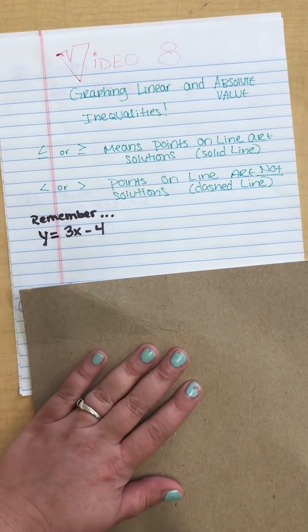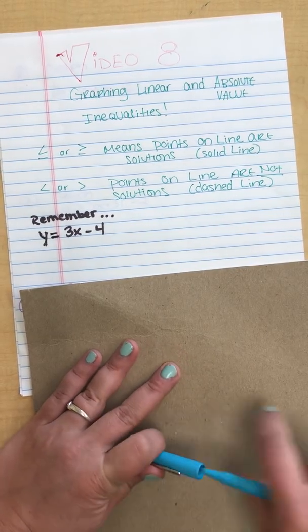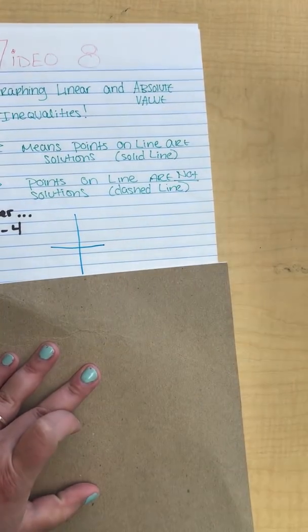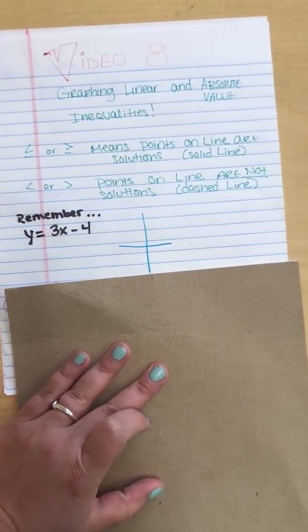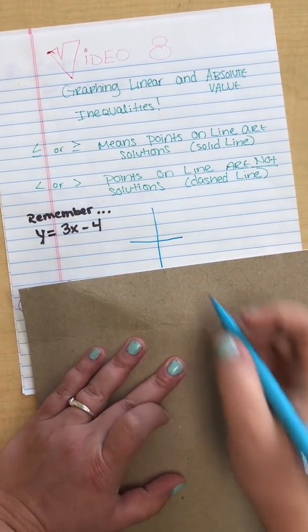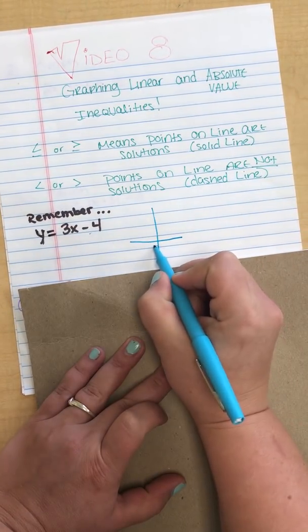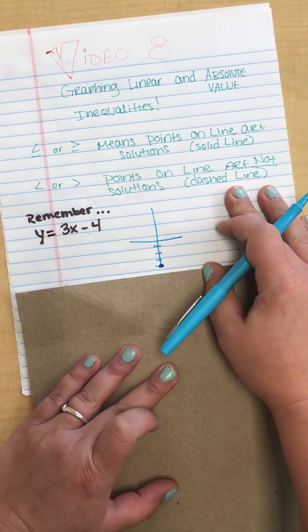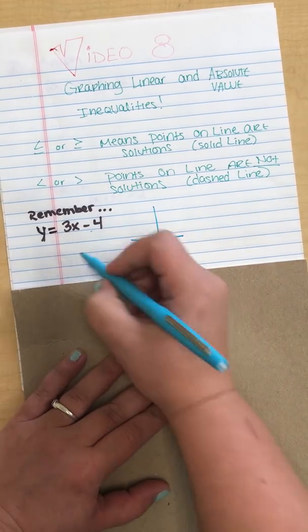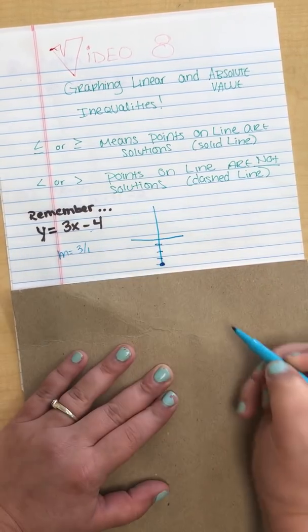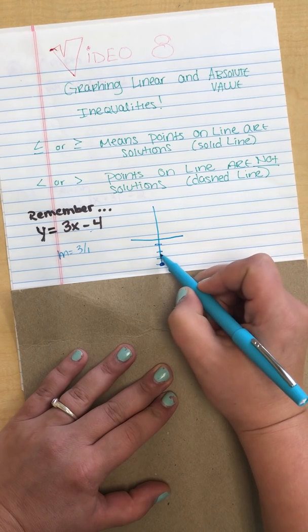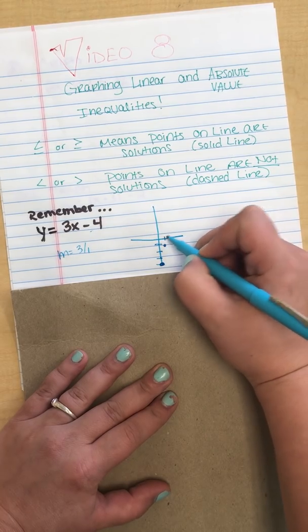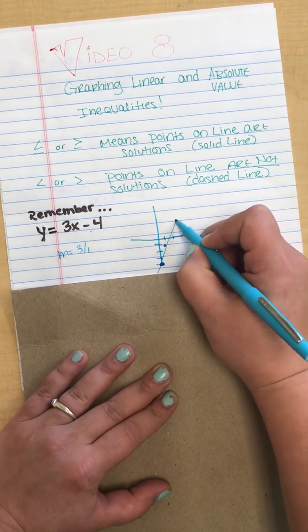Alright, so before we jump into the inequality business, let's just remember how to graph something like this. So we'd have our coordinate plane, and we'd start at -4 because that's our y-intercept. And we put a dot. And then my slope is 3, or 3 over 1. So therefore I'd go up 3, 1, 2, 3, and to the right 1. So we'll assume this is 1 here. And then I have my line.